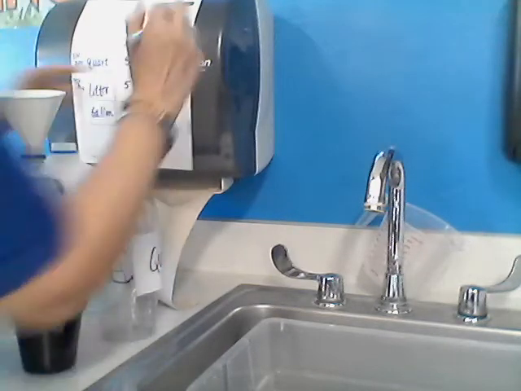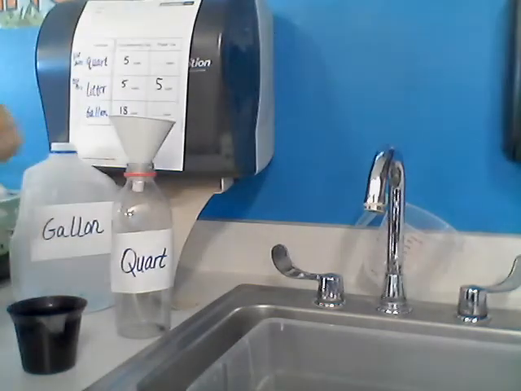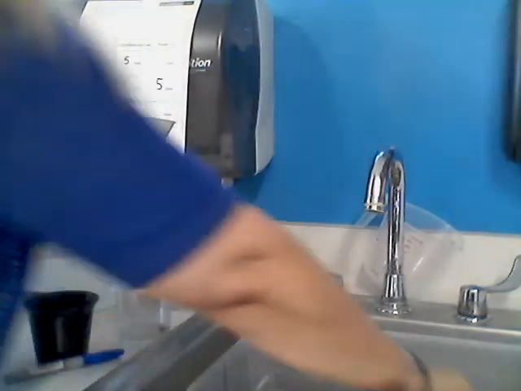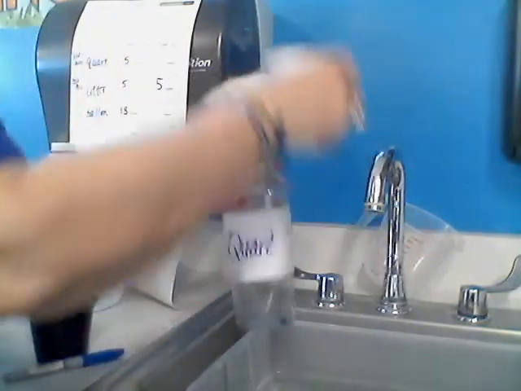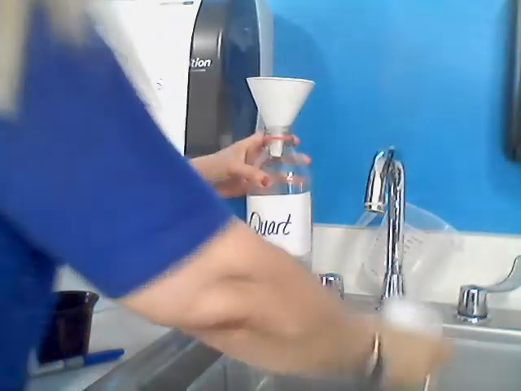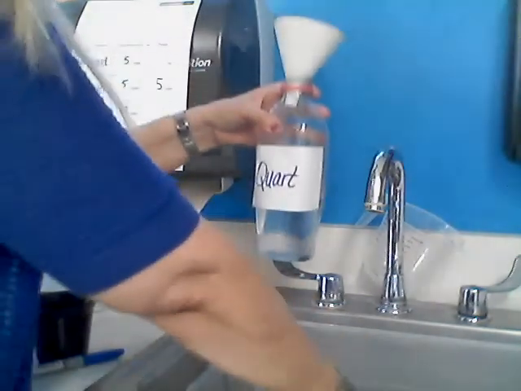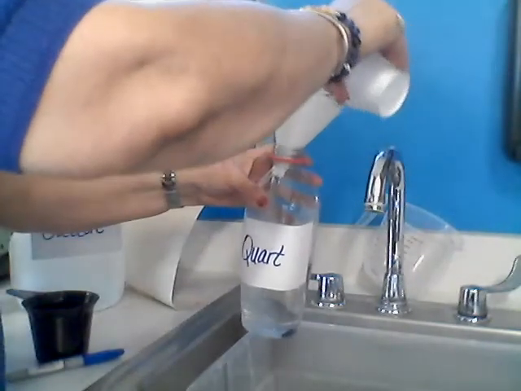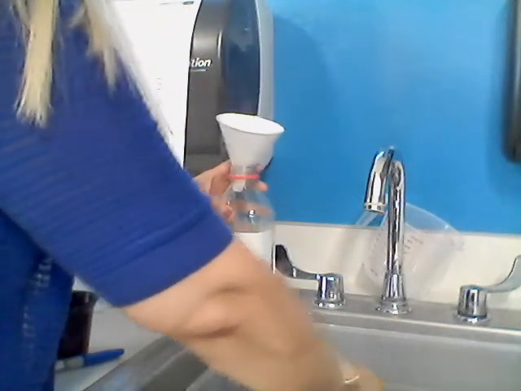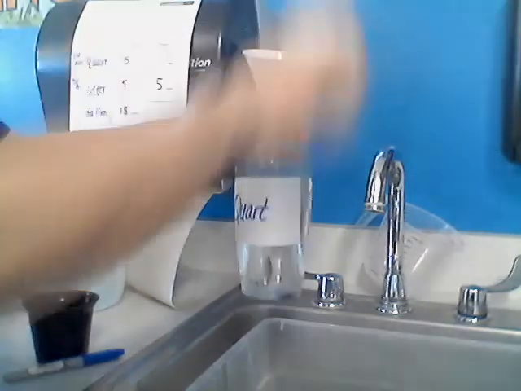Okay. Now let's do the quart. Oh my gosh. Let's see if that's the same. Our quart measured with this one took 5. Let's see how many it's going to take with this one. 1. 2. 3. 4.